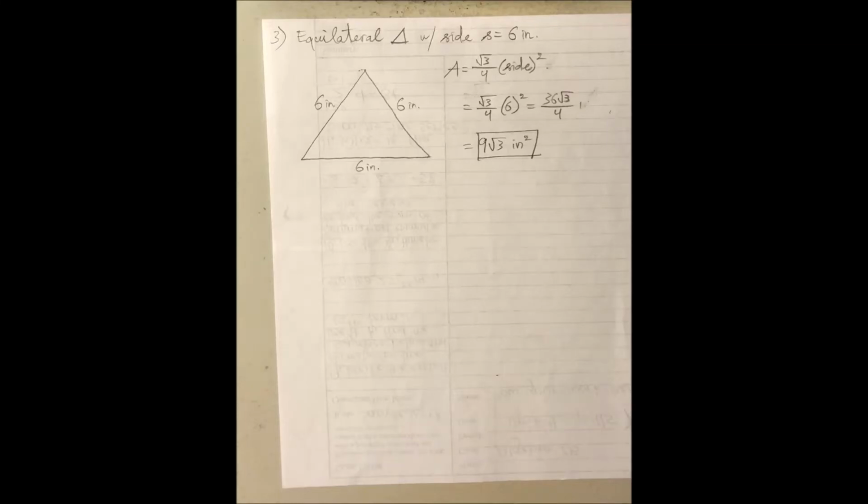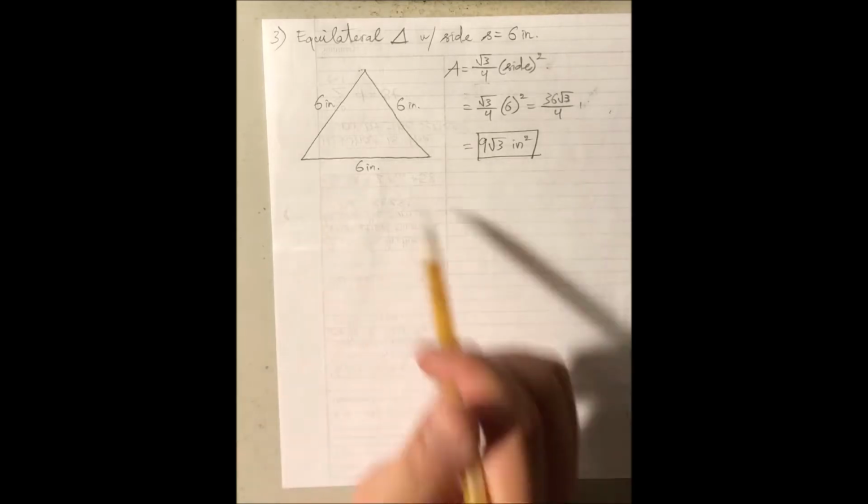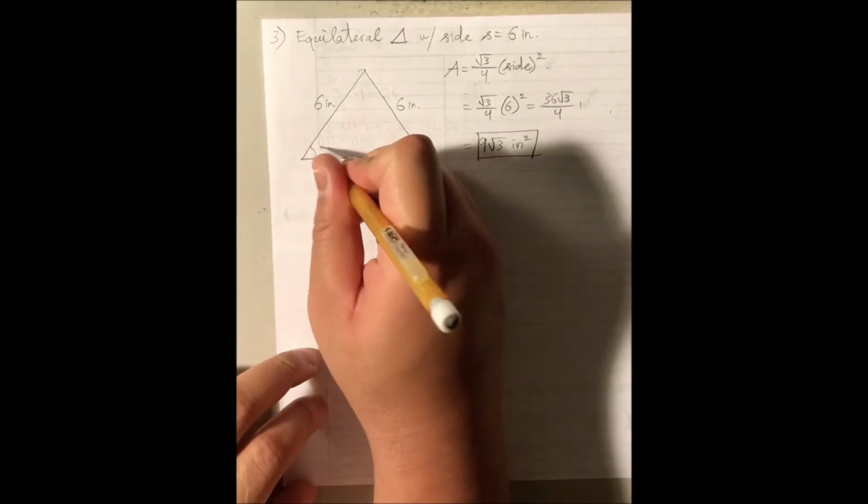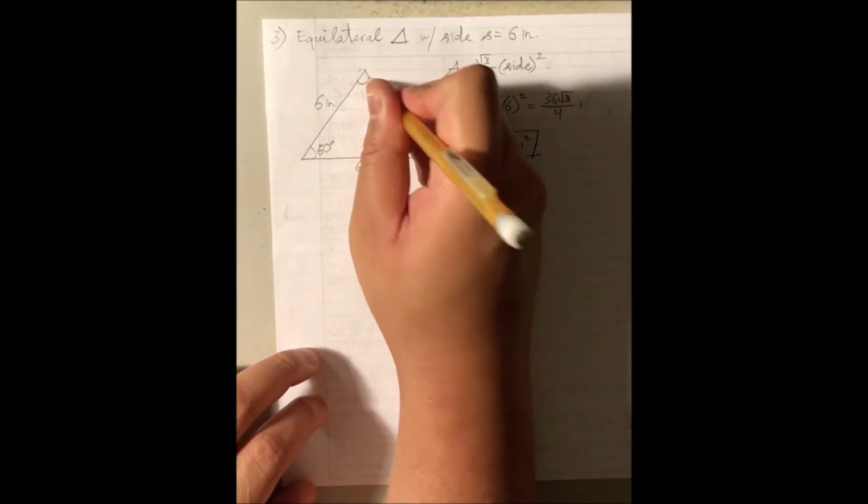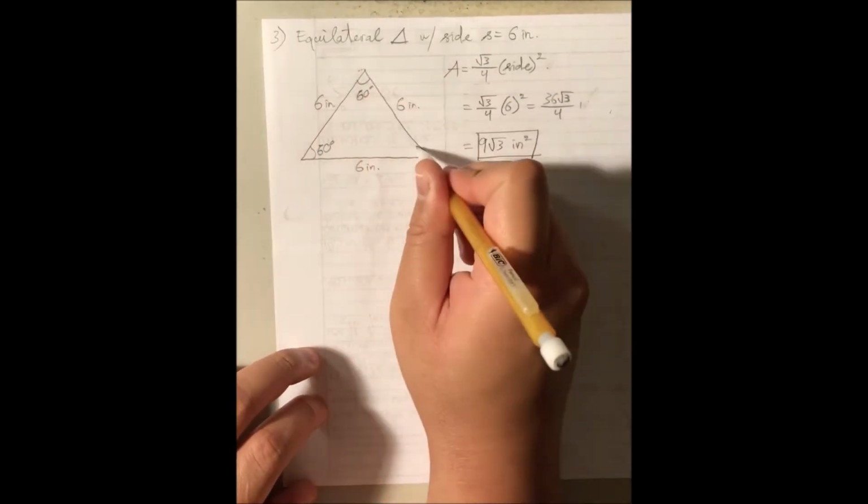Okay, here's example 3 of finding the area of the equilateral triangle, but now we are given the side being 6 inches. Well, since it's an equilateral triangle, we know all 3 sides are the same, and of course, these 3 angles are going to be 60 degrees each because it is an equilateral triangle.